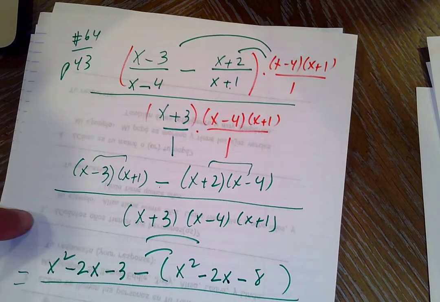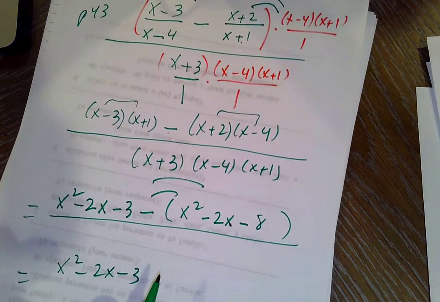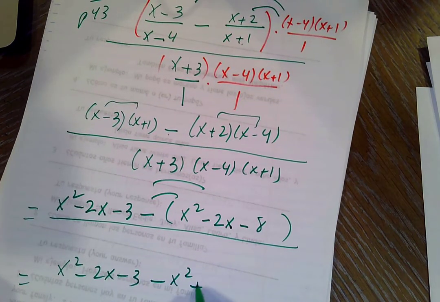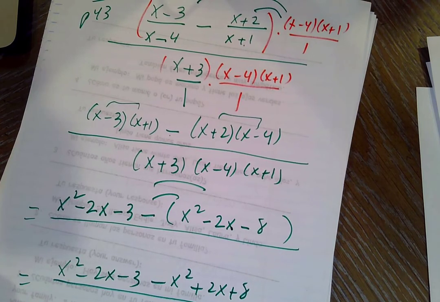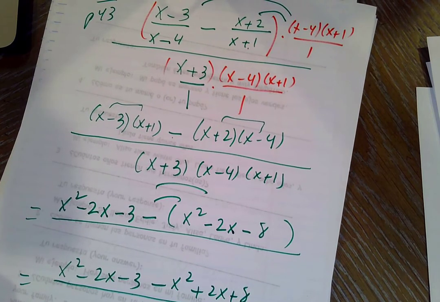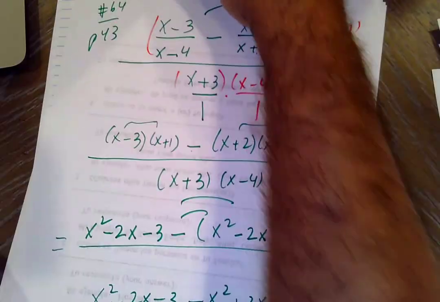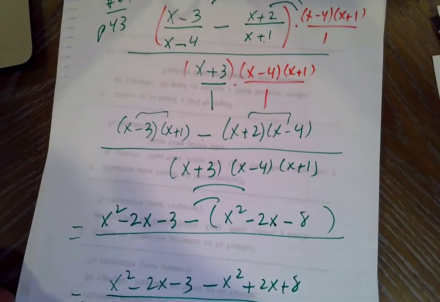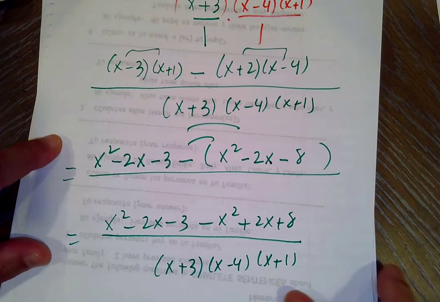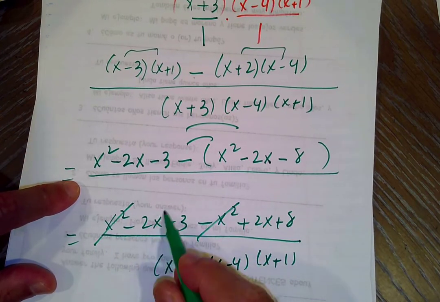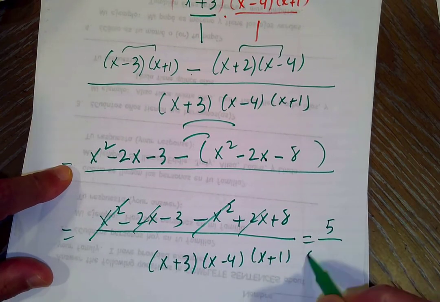Distribute the negative. x squared minus 2x minus 3 minus x squared plus 2x plus 8, all over the LCD, x plus 1. So the x squared cancels out, the 2x's cancel out, and you get a 5 over the LCD.